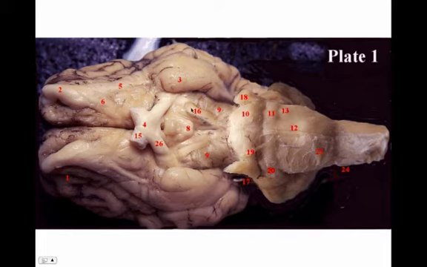Here, this nerve, so this white matter nerve, name this white matter nerve. It's going to be the oculomotor nerve, cranial nerve number 3. Cranial nerve number 4 is here labeled as number 17. Name this white matter: the trochlear nerve.